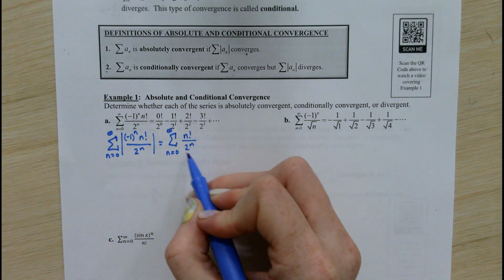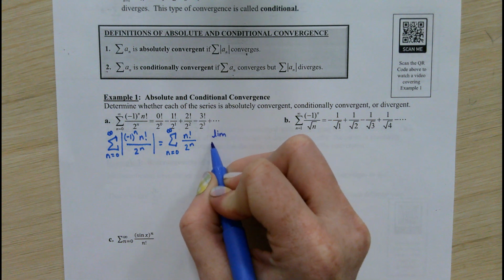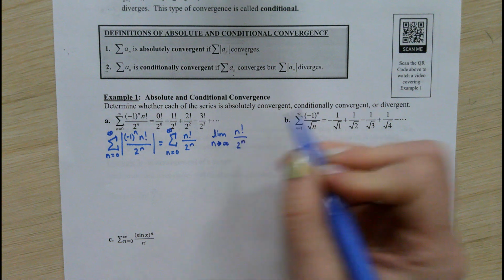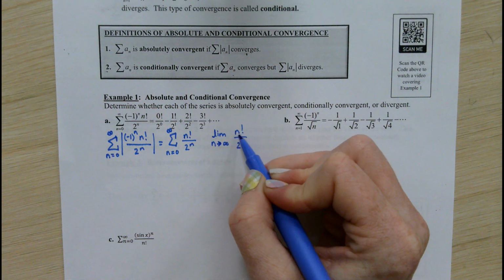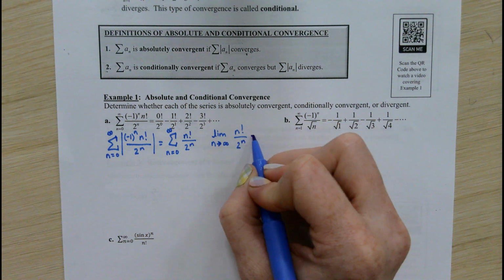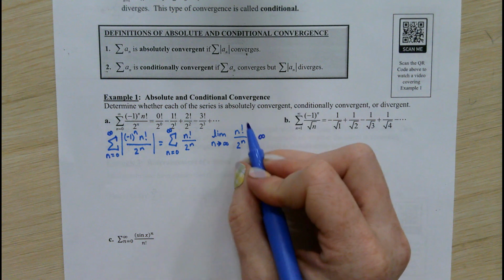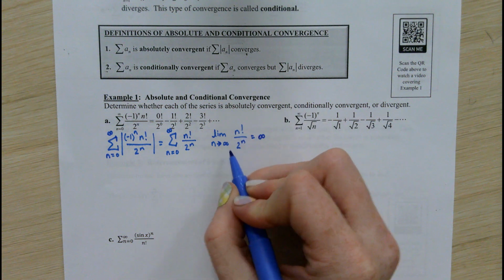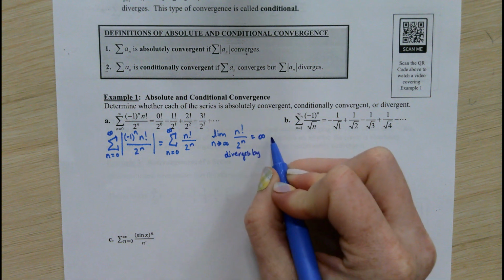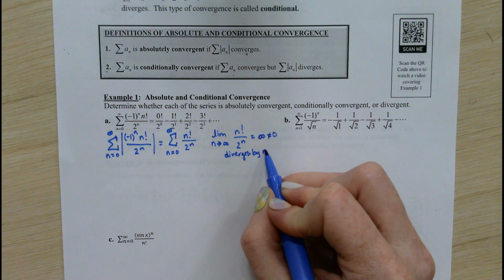However, if we think about this, maybe let's just use the nth term test. So I'm going to take the limit as n approaches infinity of n factorial over 2 to the n. Factorials grow at a much more rapid rate than exponentials do if we know what the base is. And so that is going to give us an infinite result. And so what we see is the absolute value of our series actually diverges by the nth term test, because this was not equal to 0, okay?